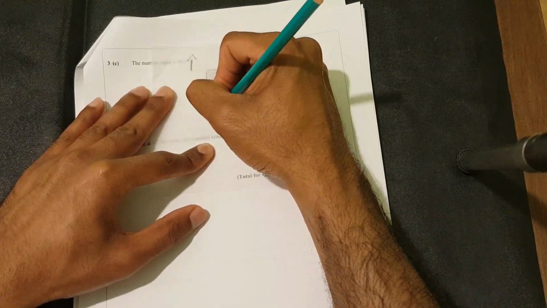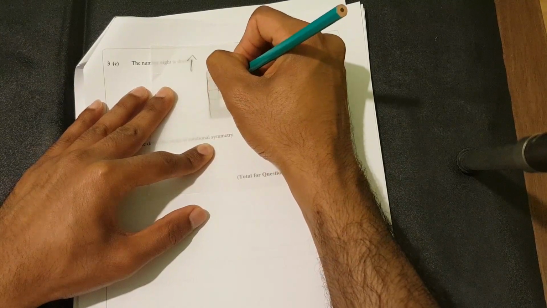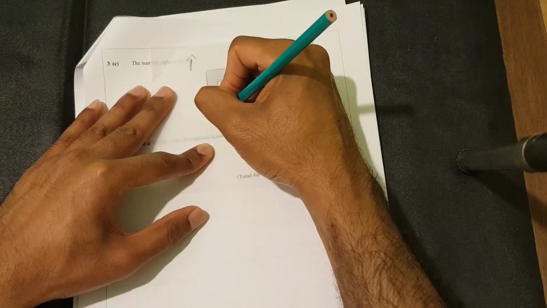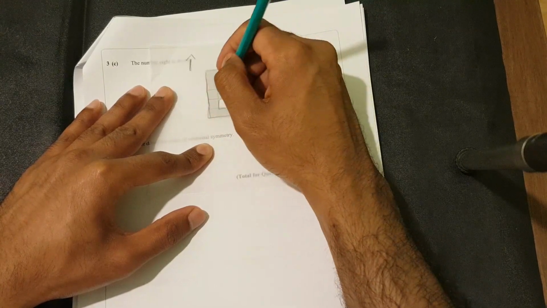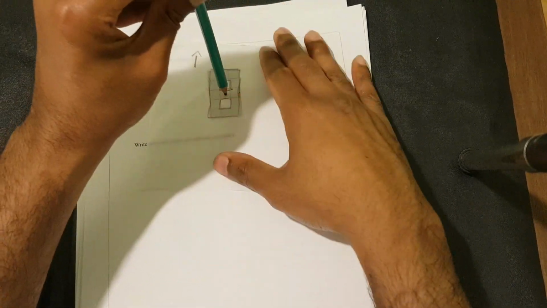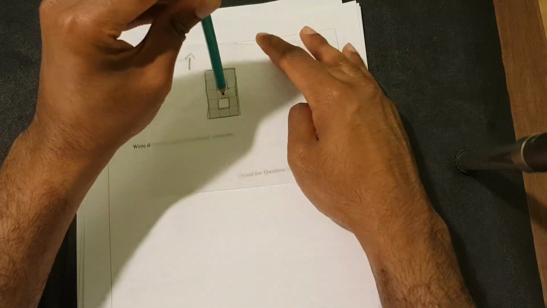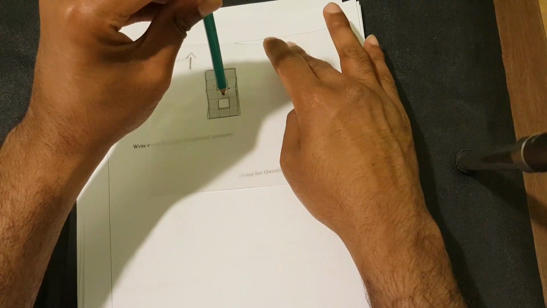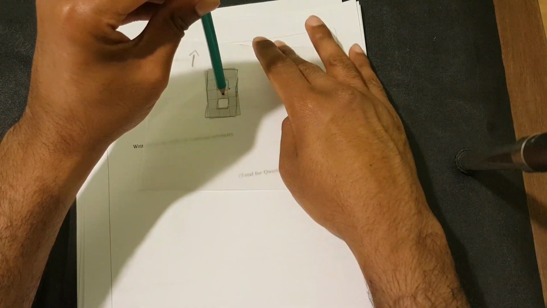Not the best art skills today, but anyway. And I'm going to place my pencil right at the top, in the middle. And I'm going to rotate this shape a whole turn, 360 degrees, a full turn, and see how many times it's going to be the same shape.